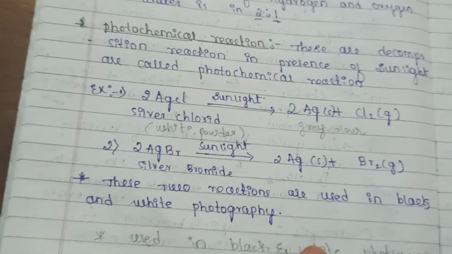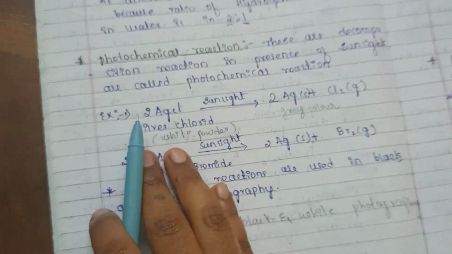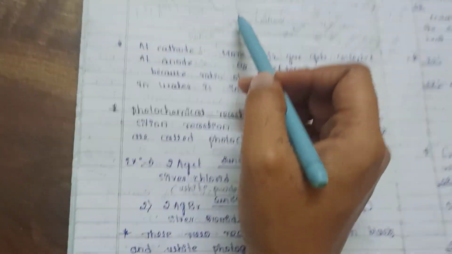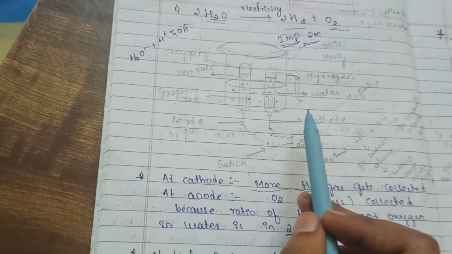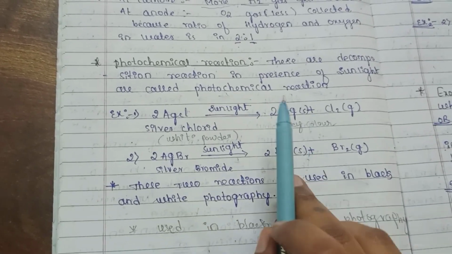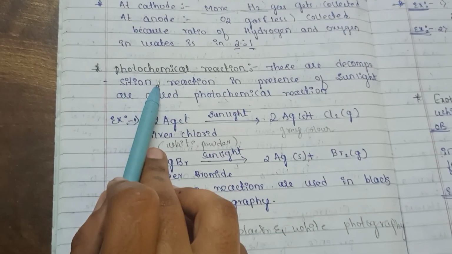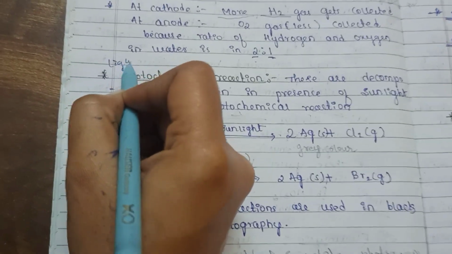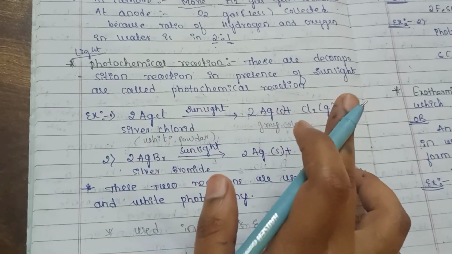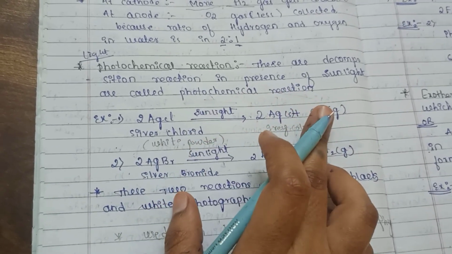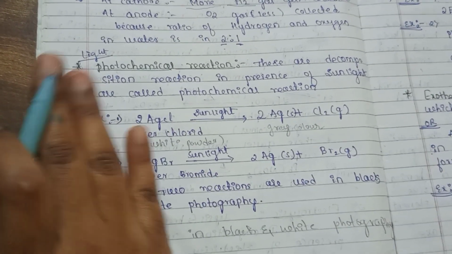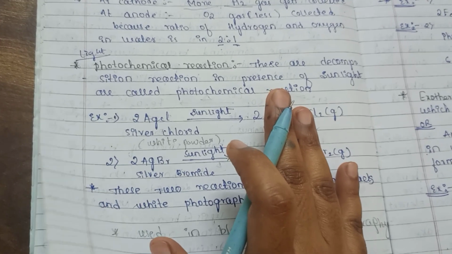Next we will move towards the photochemical reaction. These 3 reactions are very important. They will ask in 3 marks, and in electrolysis this diagram will be asked in 2 marks, so you have to practice the diagram. See, next we will discuss the photochemical reaction. What is a photochemical reaction? Photo means light. Decomposition reactions in the presence of sunlight are called photochemical reactions. If the decomposition reaction happens in the presence of light, that reaction is called a photochemical reaction.